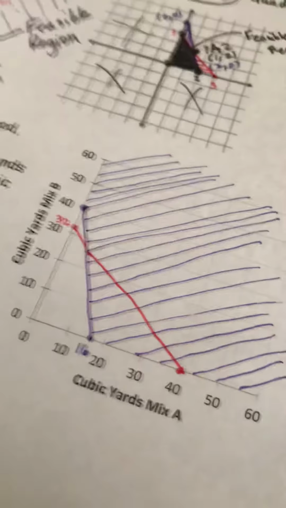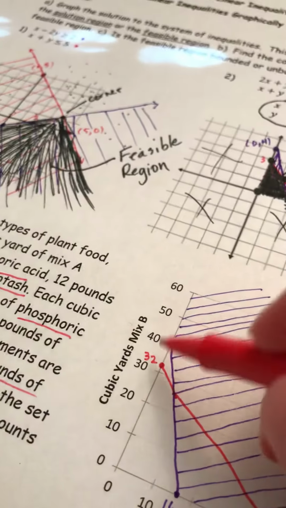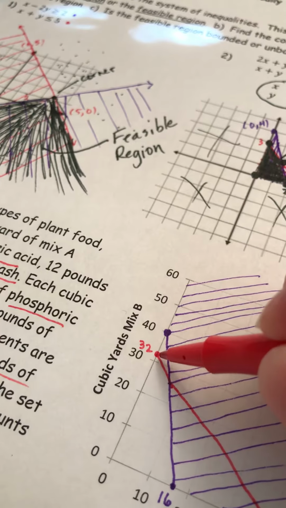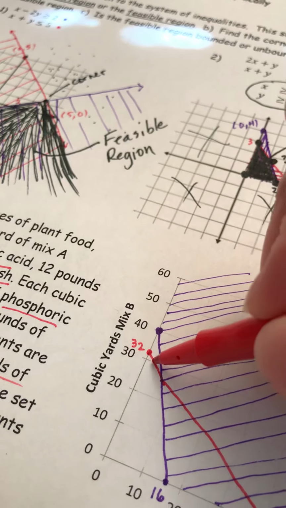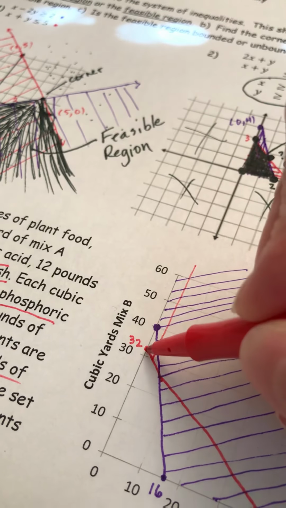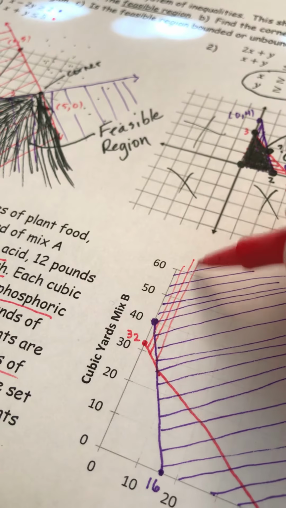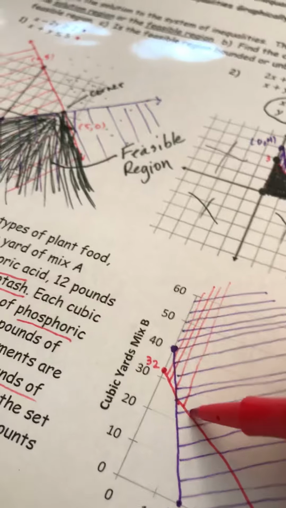Now it's going to get a little messy. That's why a straight edge is preferable. So I guess I will just kind of draw another direction maybe, from the red line up.